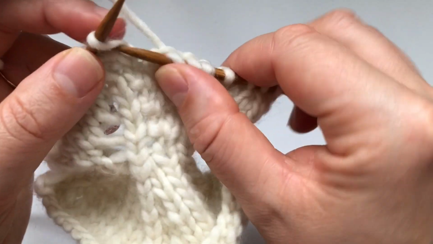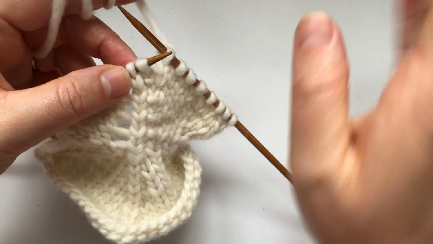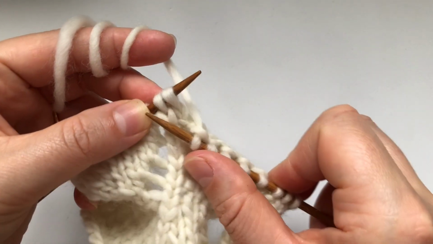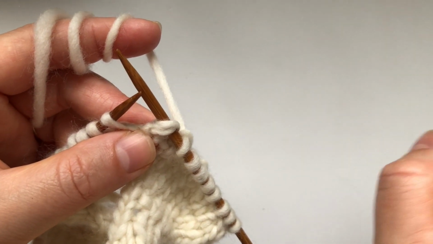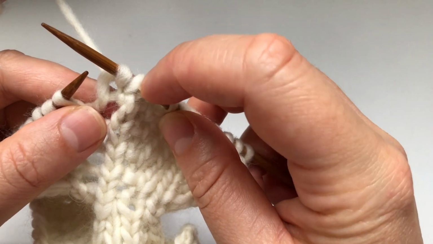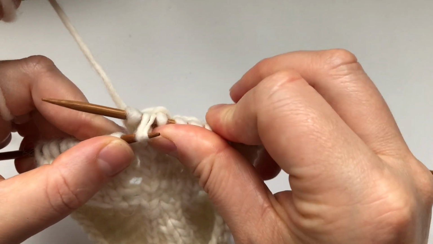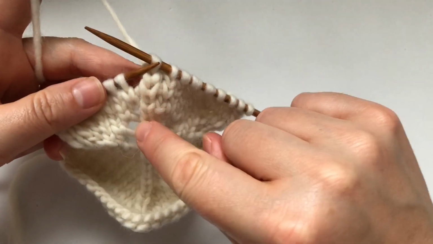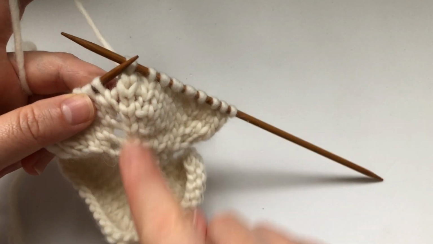Okay, so now I want to do a central double decrease, or an S2KP. That's another way to write it in patterns. I'm going to go not in my first stitch, but in my second stitch here, and I'm going to slip those two stitches off my needle as if to knit. So that's S2, slip 2. Then I'm going to go to this stitch here and I'm going to knit it. So that's S2K, slip 2, knit. Then with my left needle, I'm going to go in the two stitches that I just slipped, and I'm going to pass them over the stitch that I just knitted. And that created this double decrease. So I decreased two stitches in one go, and it's a central double decrease.